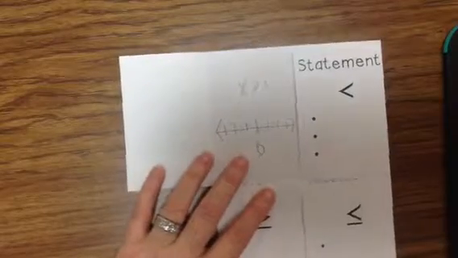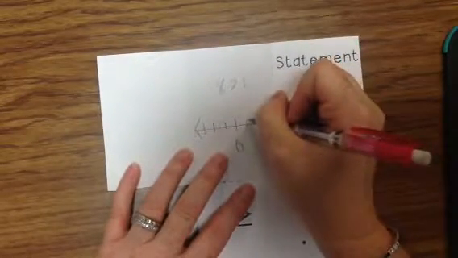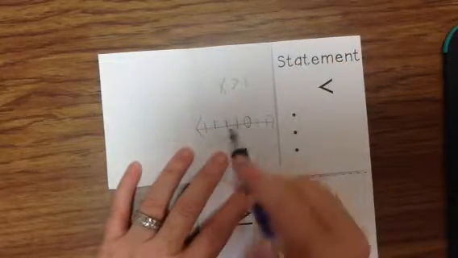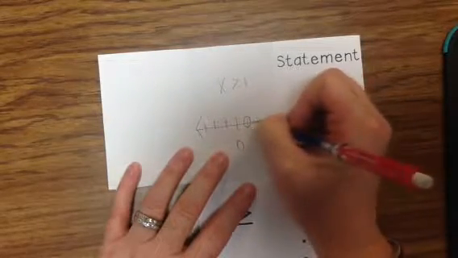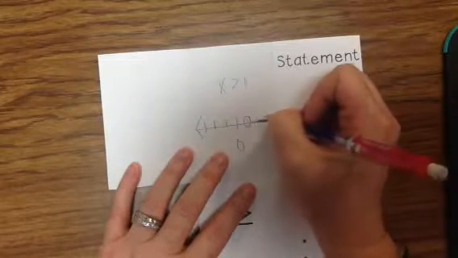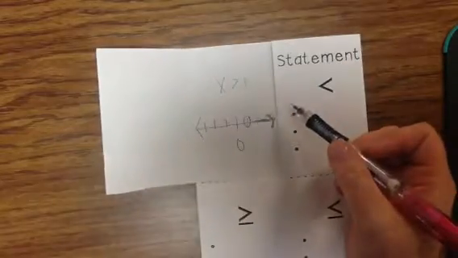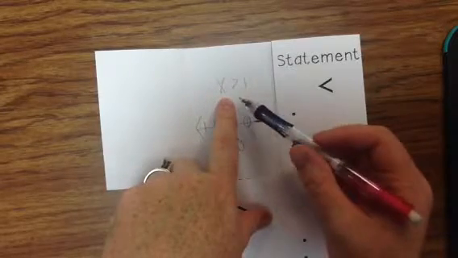So how we graph this on the number line is we give it an open circle on the number 1, and it's telling us that x is greater than 1, so that means we shade to the right of our circle.